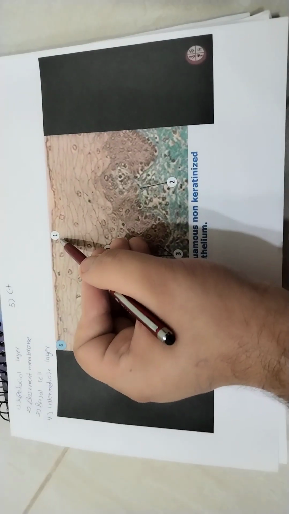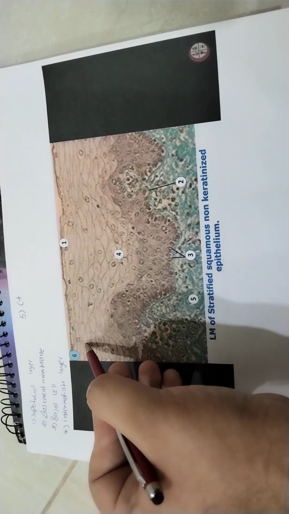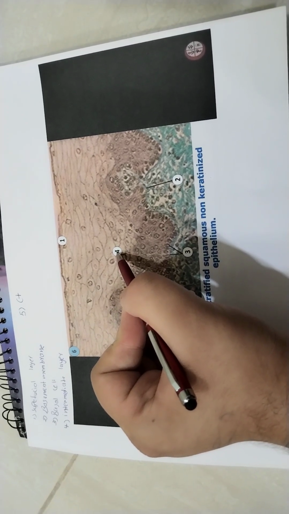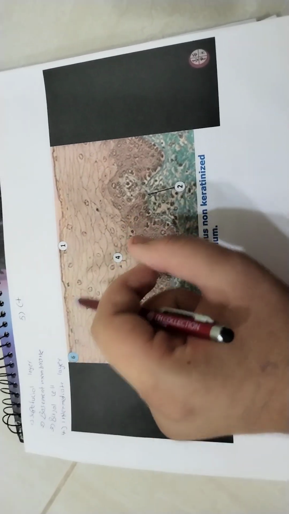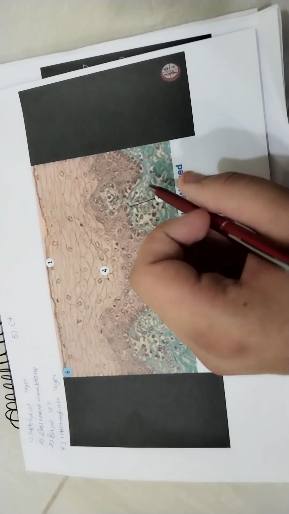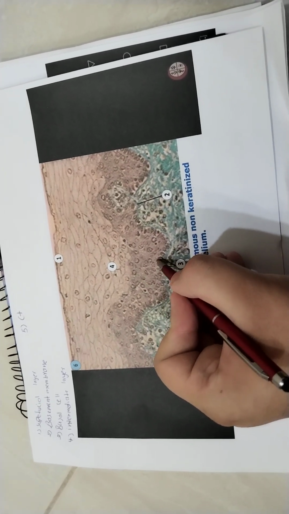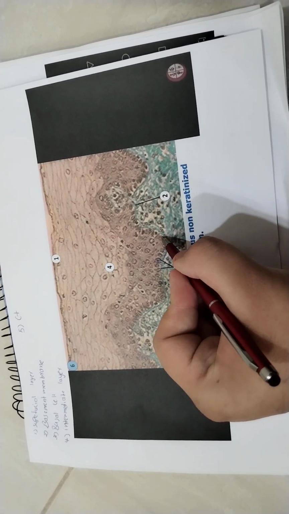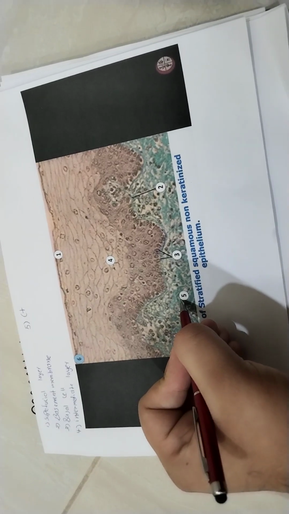Number 1 is the superficial layer. Number 4 is the intermediate layer. So we have the superficial layer, the intermediate layer, and the basal layer. Those are the layers. Number 3 is the basal cell. Why is it the basal cell? It's called the basal cell because it lies on the basement membrane. Number 2 is the basement membrane. Number 5 is the connective tissue.